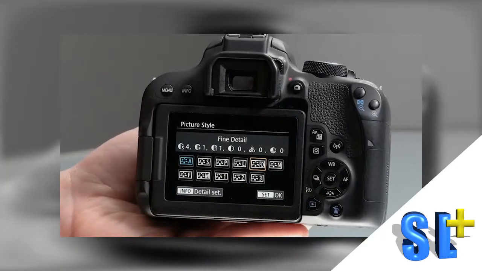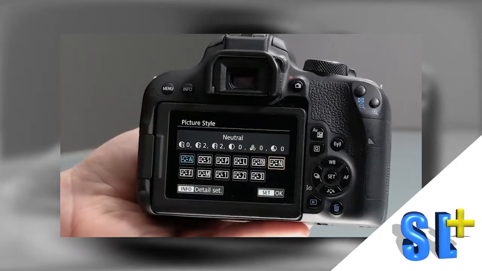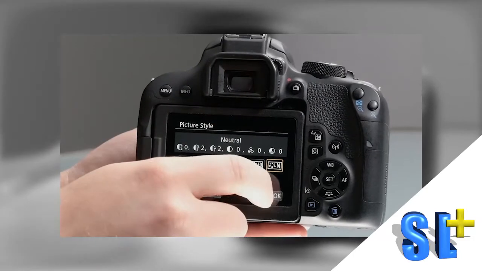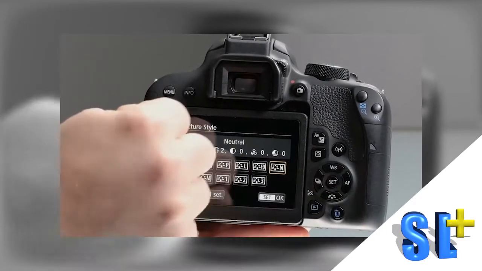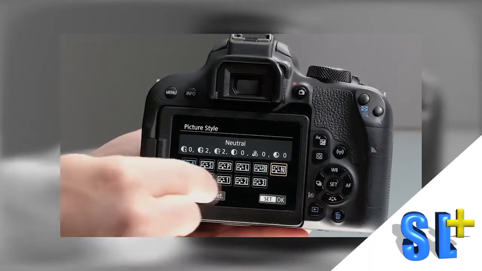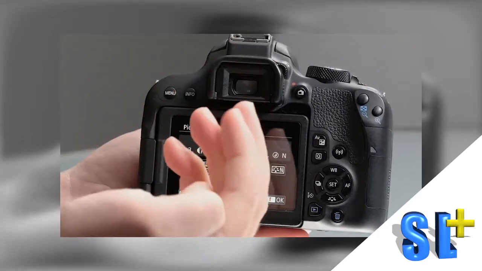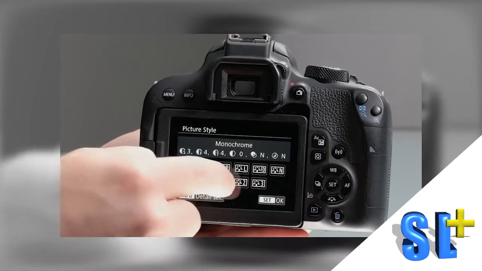If we go to fine detail, it's gonna be even sharper to try to get that fine detail if you're taking a picture of something a little bit more intricate or small and you want that detail. Neutral will be a little bit less saturated, give you a little bit more room for editing yourself. Faithful, monochrome, those are more stylistic. Monochrome, for example, is just gonna be black and white.